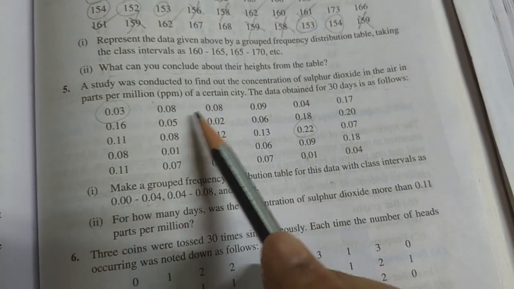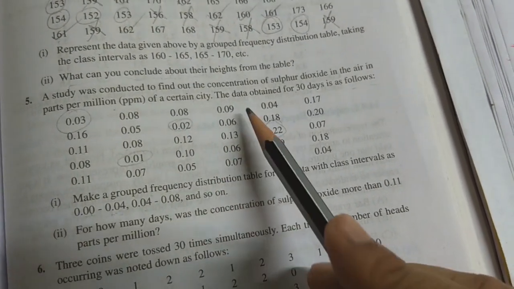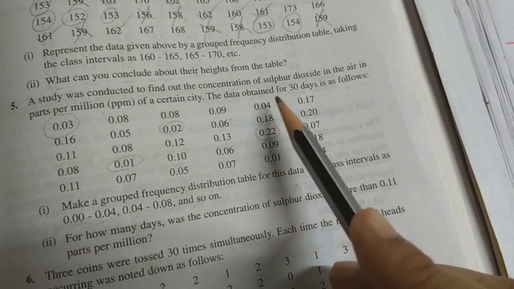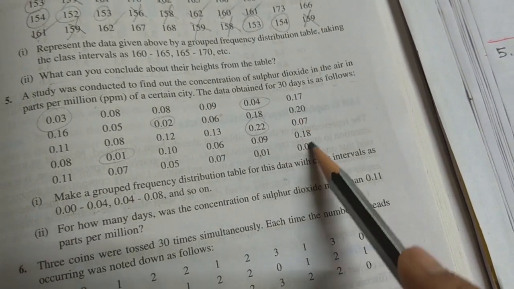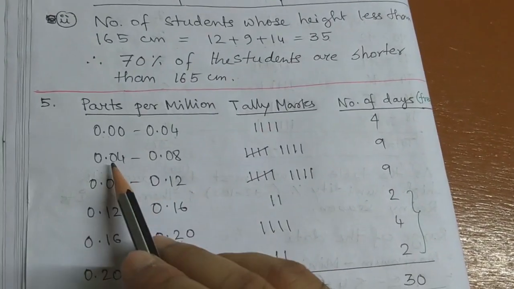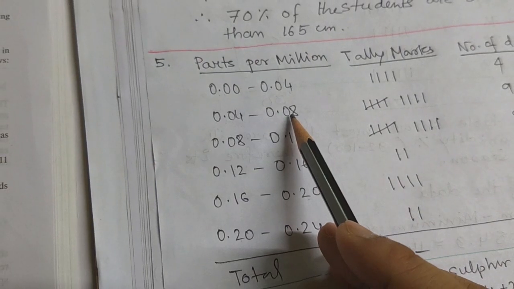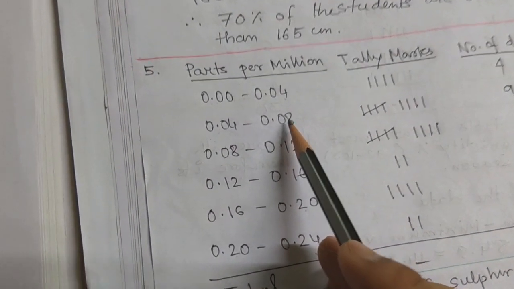Let me check how many data. 1 2 3 4, yeah, 4 data. So 1 2 3 4 four lines and 4. Next, 0.04 to 0.08, that means we can take less than 0.08. So we have to take up to 0.07 or like that.